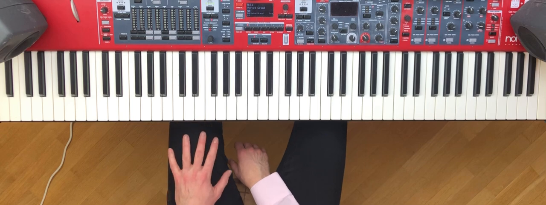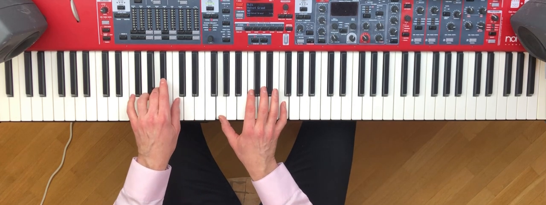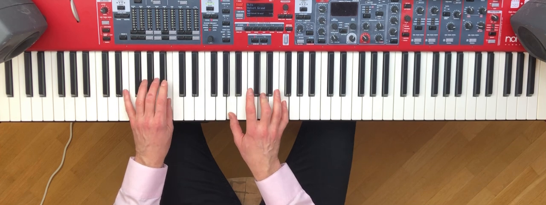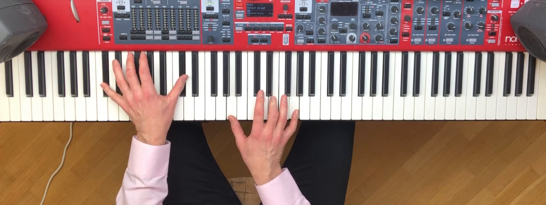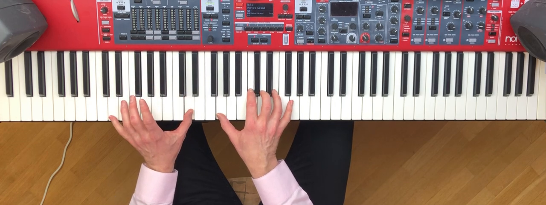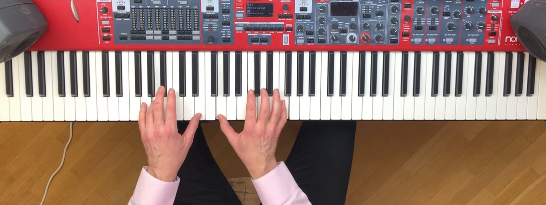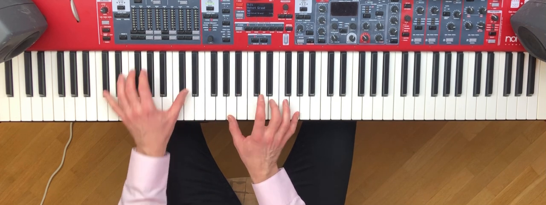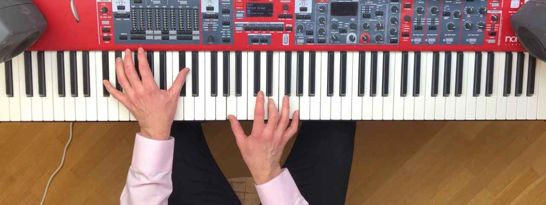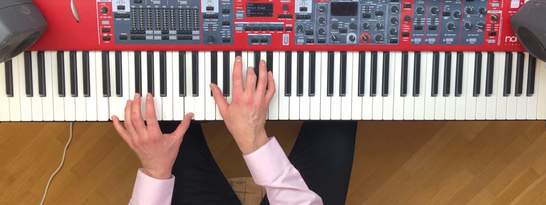Now you can add more push chords. If I want to go back again, I can go back to there.